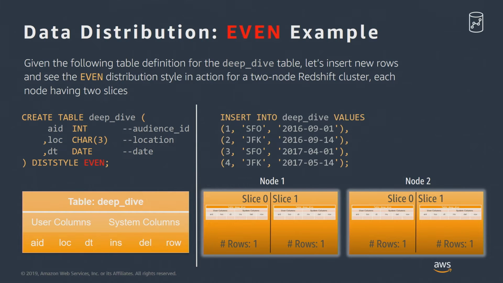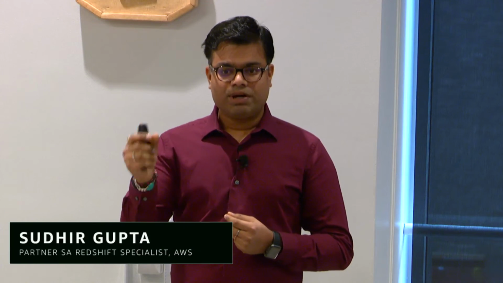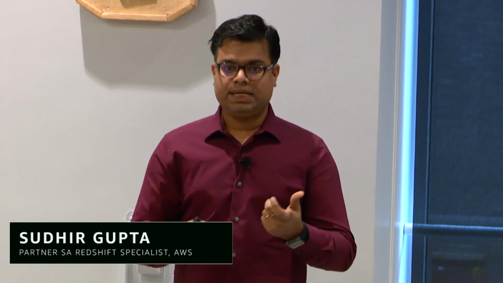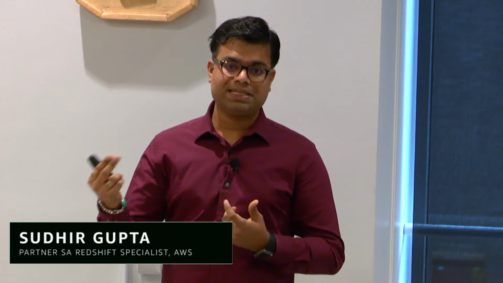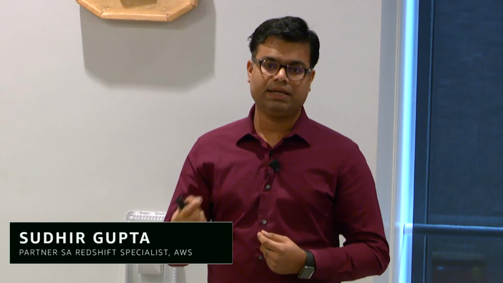So how do you decide how many slices? The question is how to determine how many slices. As Ben said, there are 2 choices: either you go with the DS category or the DC2 category, and the number of slices is pre-configured. If you choose DC2 large, you get 2 slices in each node. When you create a cluster with DC2 8XL, you get 16 slices in each node. So it is predefined. The only option you get is which type of EC2 instance you want behind the scenes, and you get the number of slices based on that.